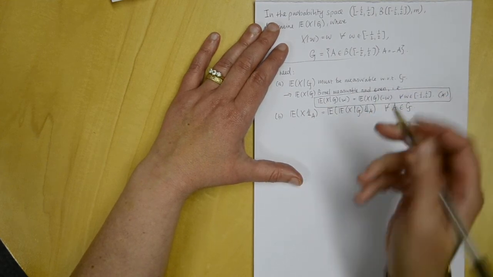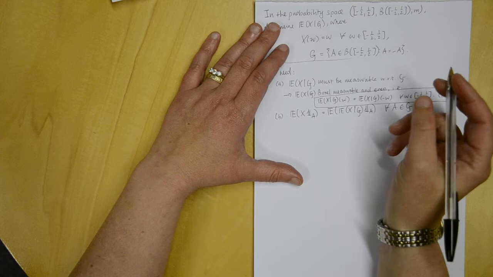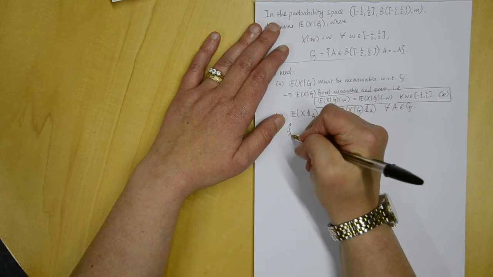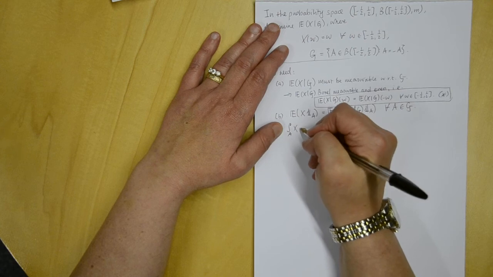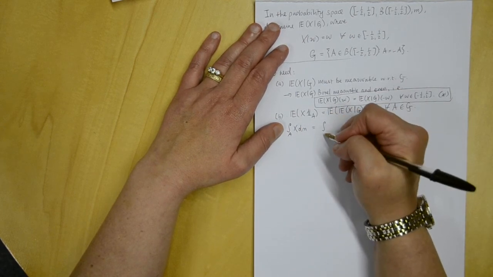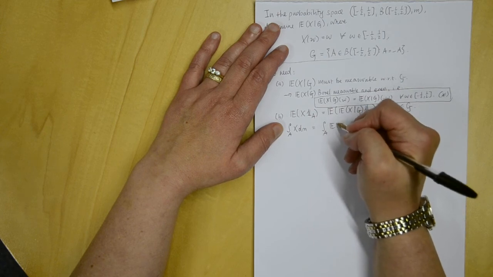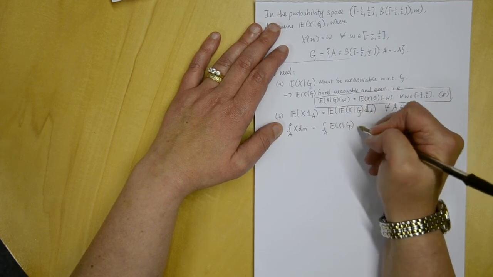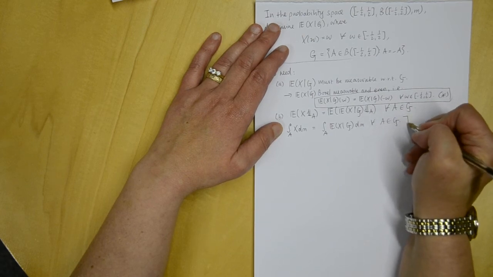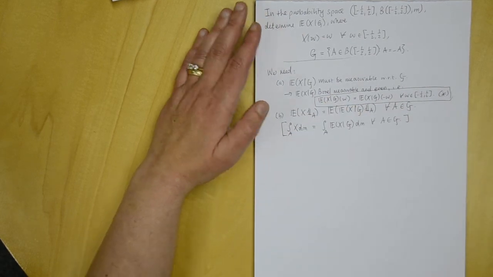Now the second requirement, of course, is exactly the same as saying that the integral over any set A of X dm is equal to the integral over the same set of the expected value of X conditional on G dm, for all A in G. It's really up to you which requirement you want to use. They are completely equivalent.